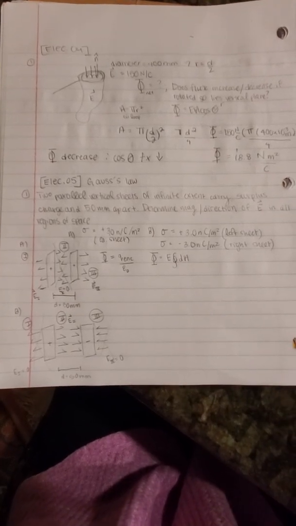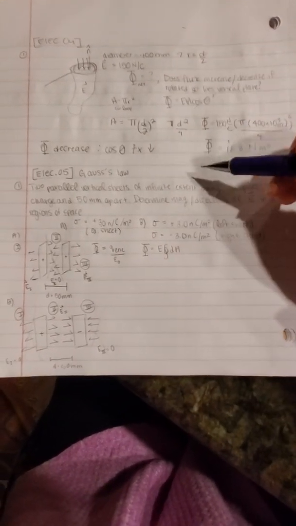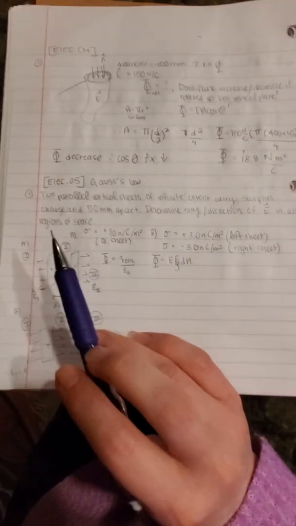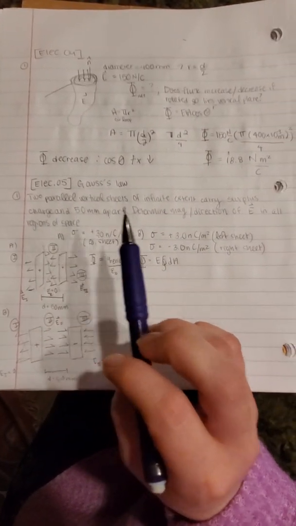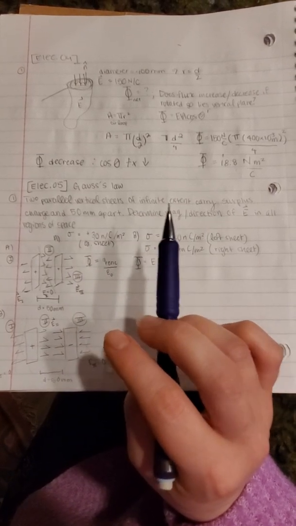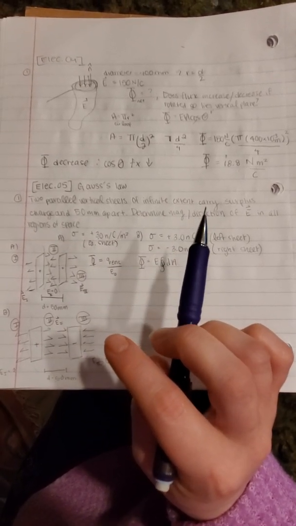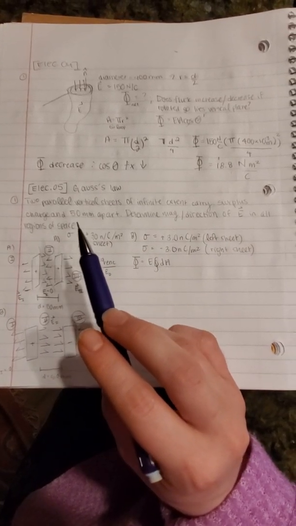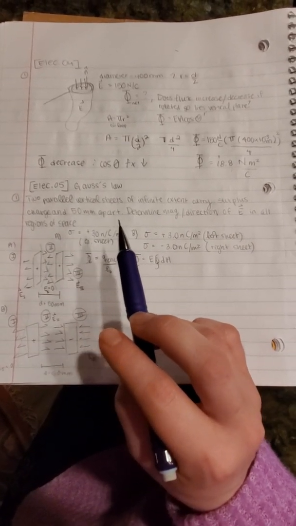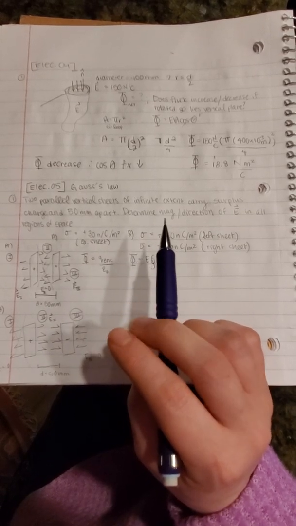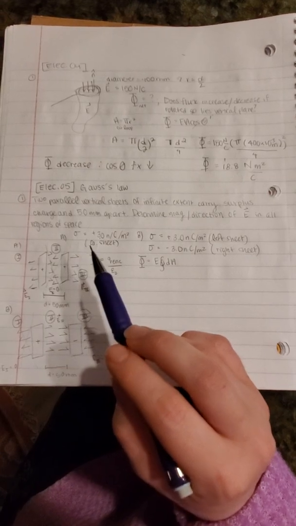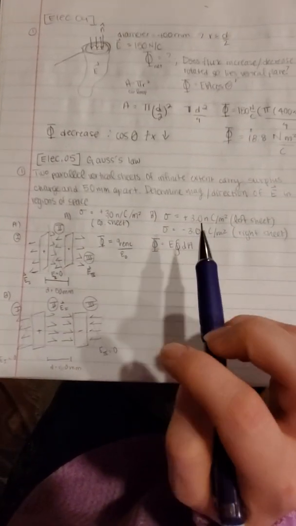Okay, I'm going to do my next one as a continuation from the one I just did. Same page anyways. So we have two parallel vertical sheets of infinite extent carrying a surplus charge, and they are 50 millimeters apart. And we need to determine the magnitude as well as the direction of the electric field in all regions of the space. And so we have two situations here.